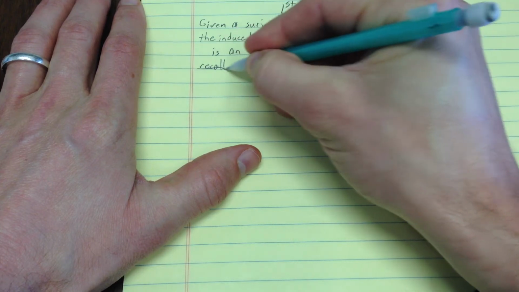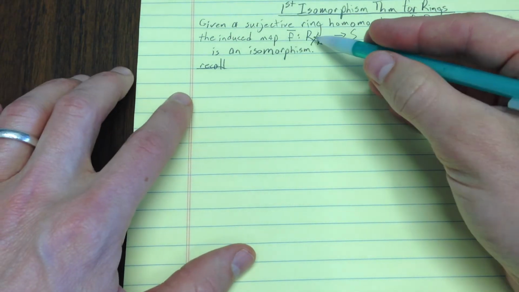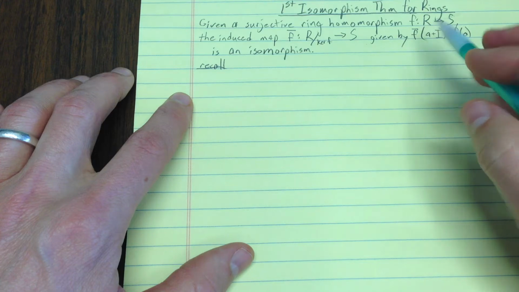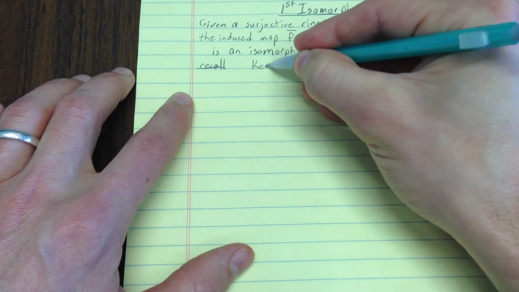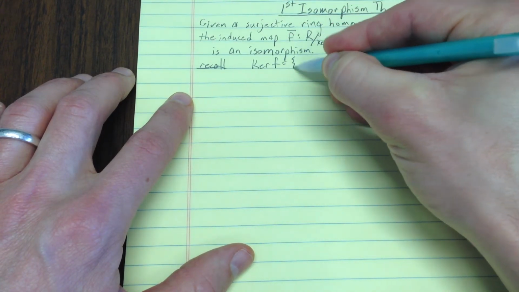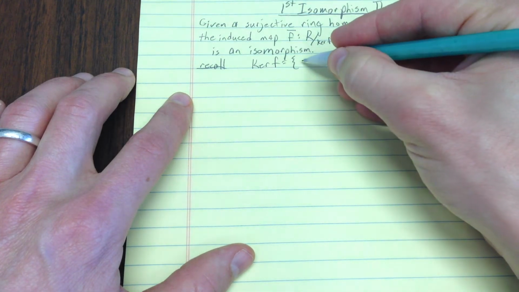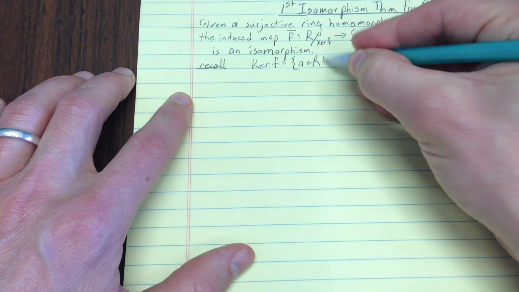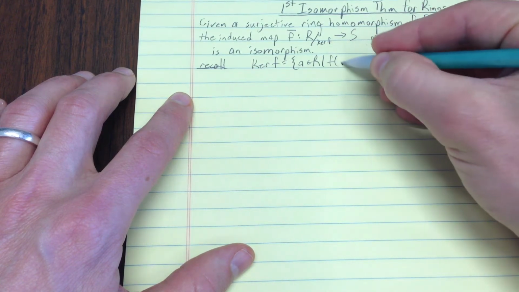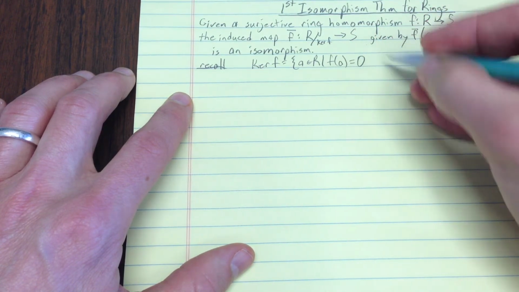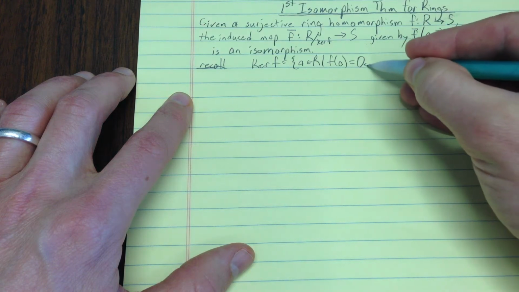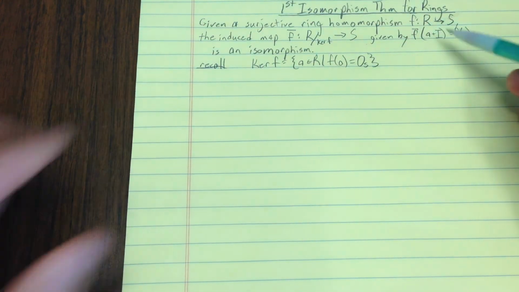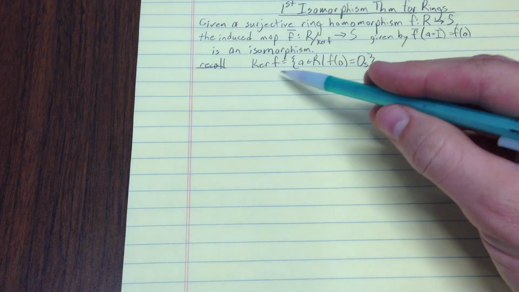Okay, recall that the kernel of a homomorphism is the set of elements a in R such that f of a equals 0, and this is the 0 in S. So this is the set of things that map to 0.